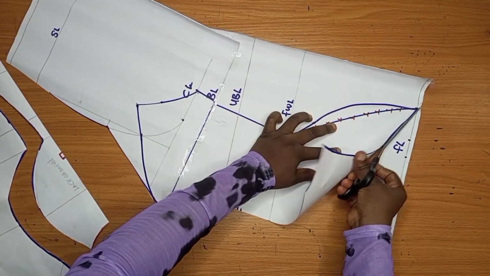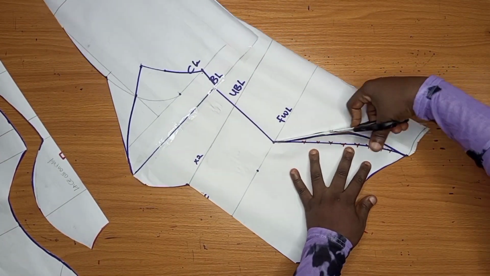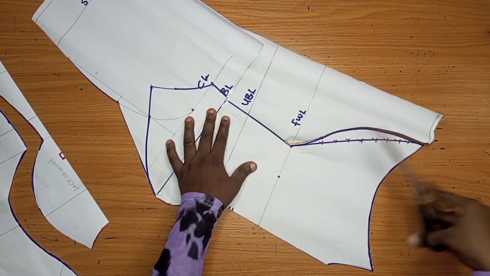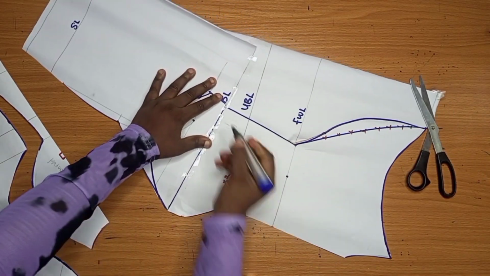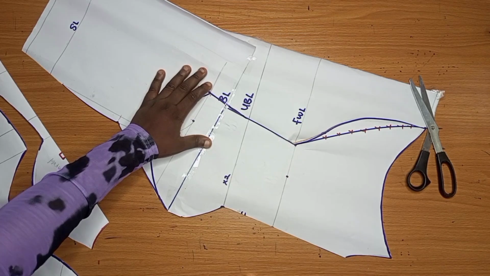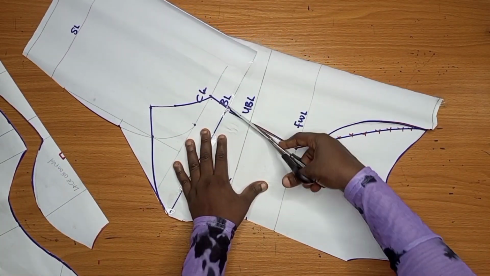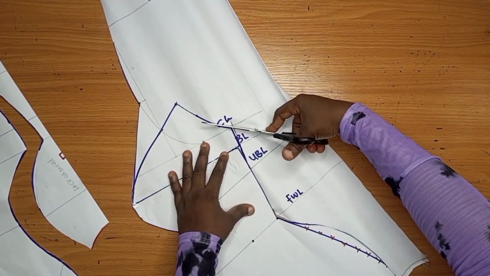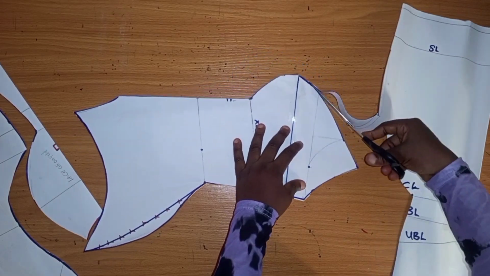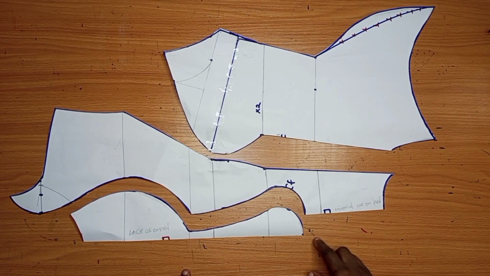Now after cutting out the side front, like I said, I didn't add my body allowance while drafting it on my pattern paper. So just go ahead and blend this side. We took the side dart, so go ahead and blend it back, okay, so that you will not have any shortage there. Now after doing this, this is what I have for the front piece.